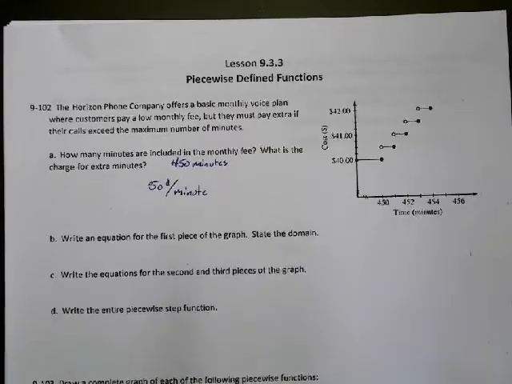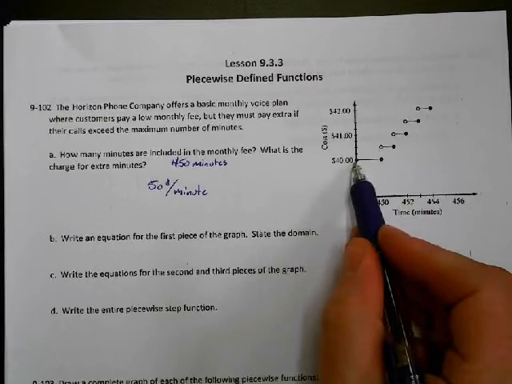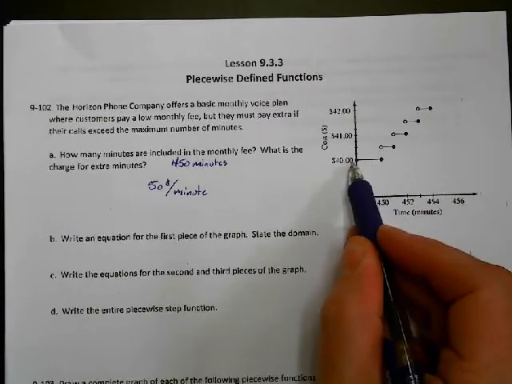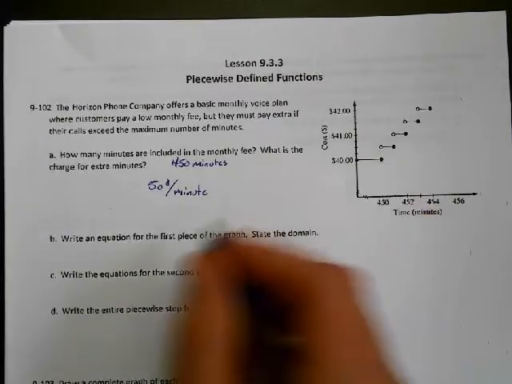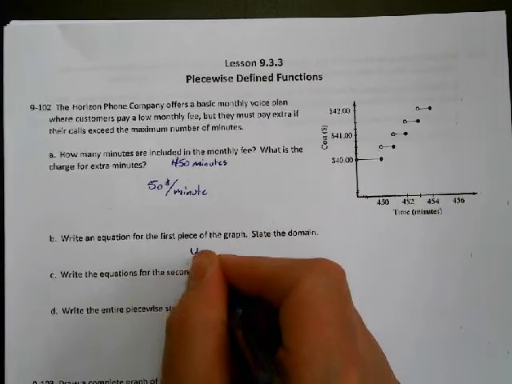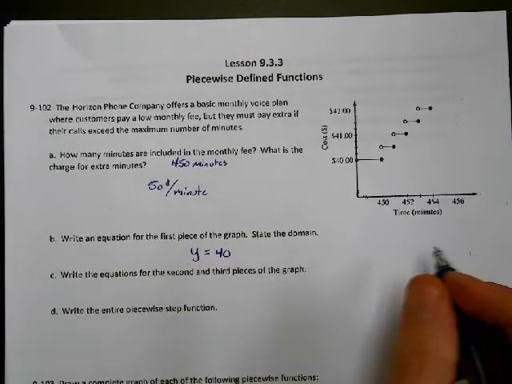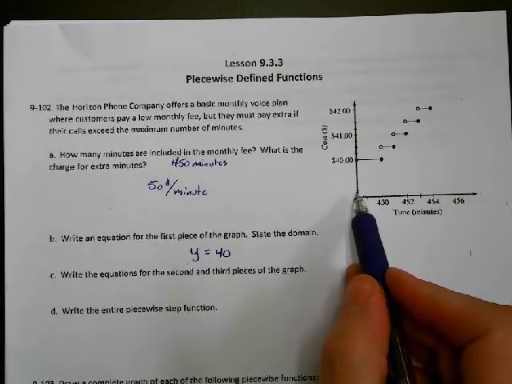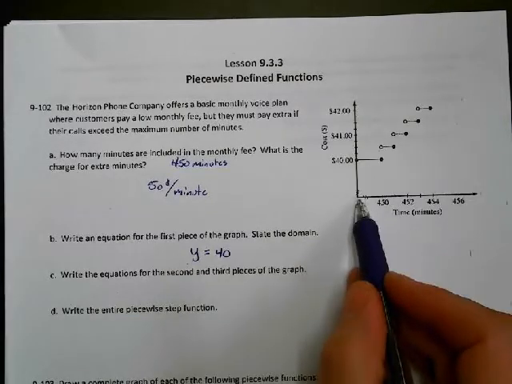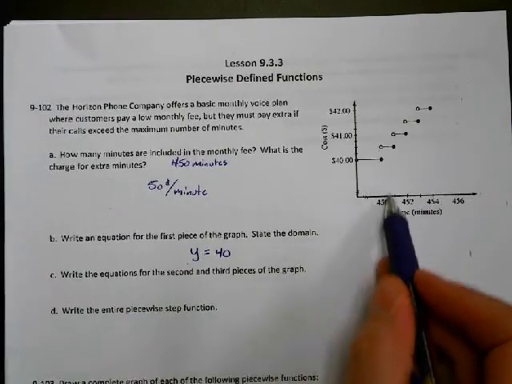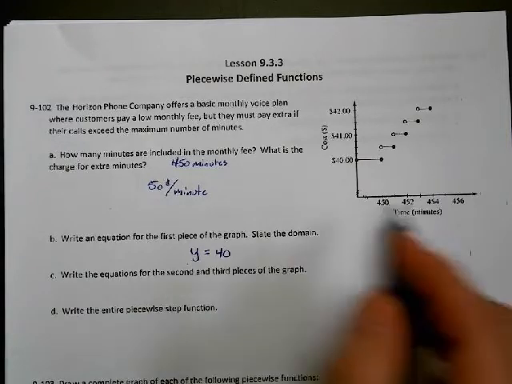Write an equation for the first piece of the graph. So this is a horizontal line going through 40 on the y-axis. So that equation would be y is equal to 40. The domain would be, these are our possible x values. We can do 0 minutes and up to 450 minutes. That would be our domain.